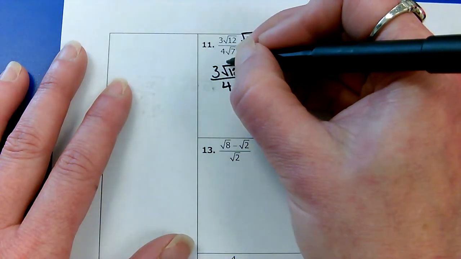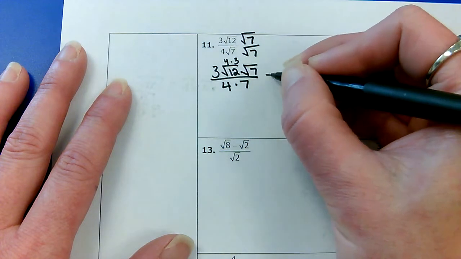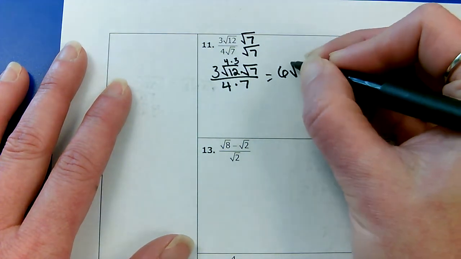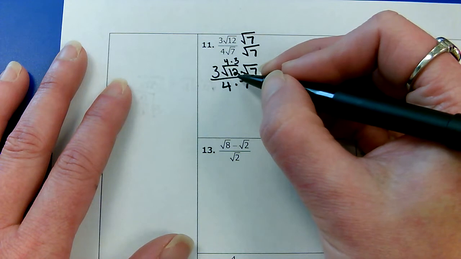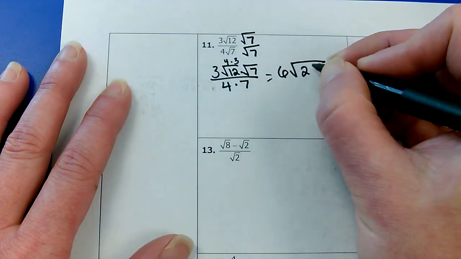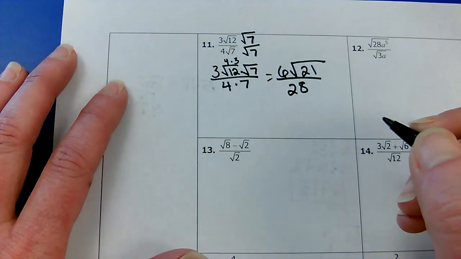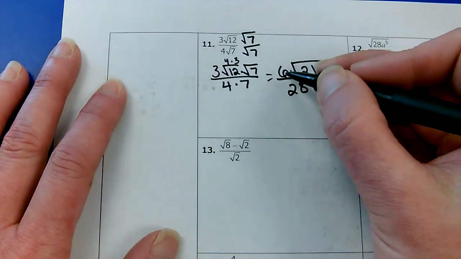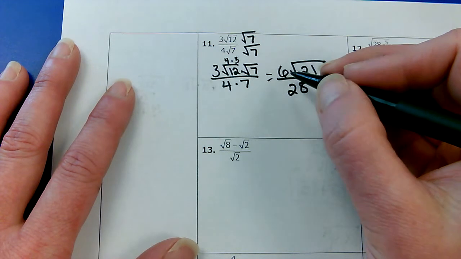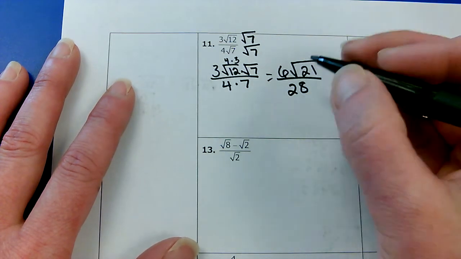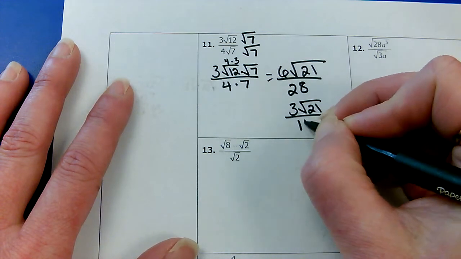12 has a 4 and a 3. And the square root of 4 is 2. So 2 times 3 is 6. And then I have a square root of a 3 and a 7. That's 21 over 28. Ooh, I can go one step further. I've noticed that 6 is even and 28 is even. So I can simplify 6 over 28 to be 3 over 14.